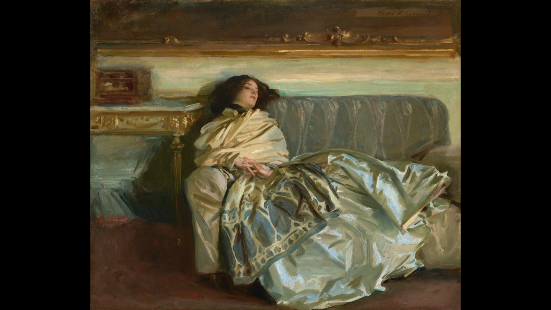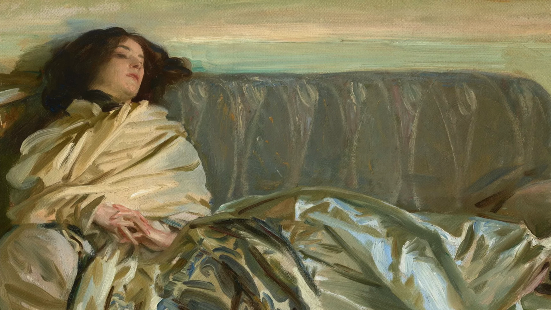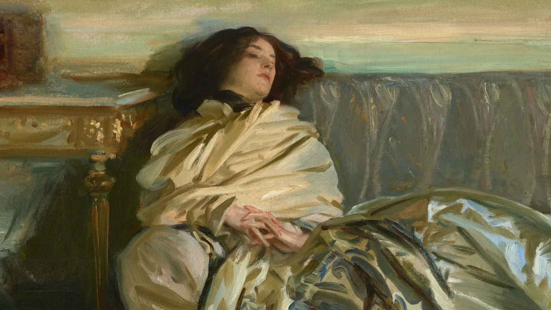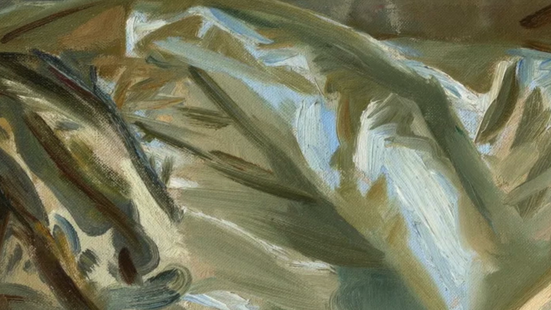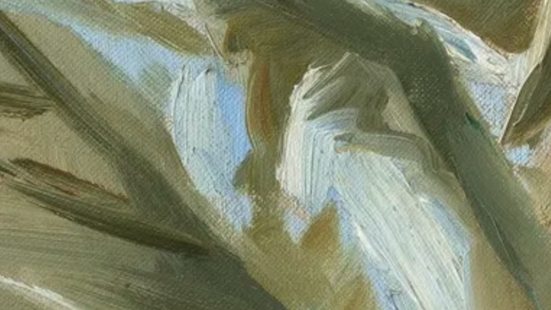Here's an example by John Singer Sargent. And so we have this figure sitting in a room. It's getting indirect cool daylight coming in. And I love just zooming in and looking at the creases of her dress and seeing that play of the lighter, cool light against those beautiful warm shadows. The highlights of that shiny material of her dress are almost this icy blue color, and then the shadows move more towards green, towards brown, even a little bit towards orange.